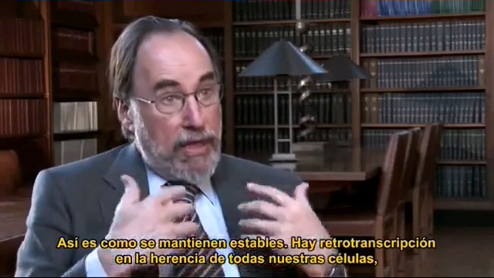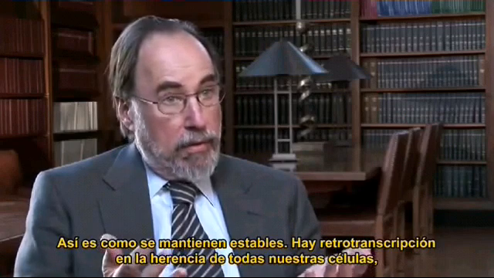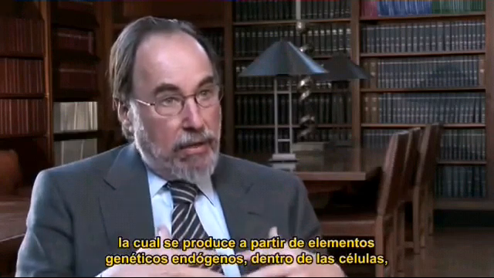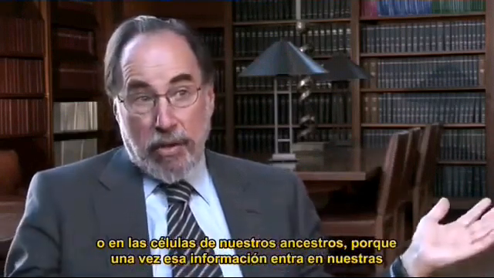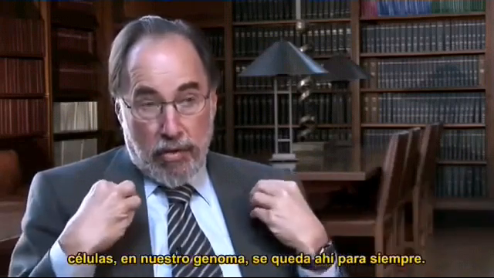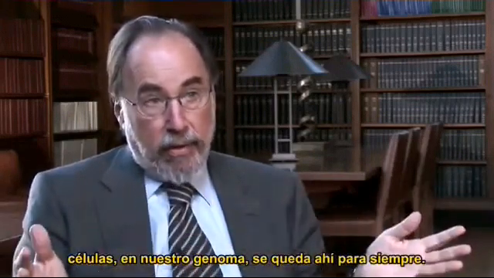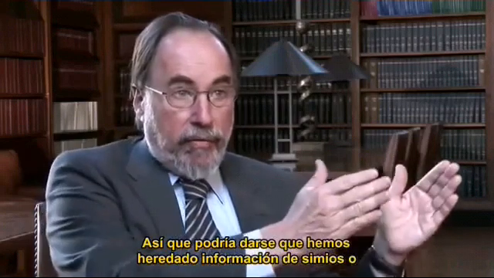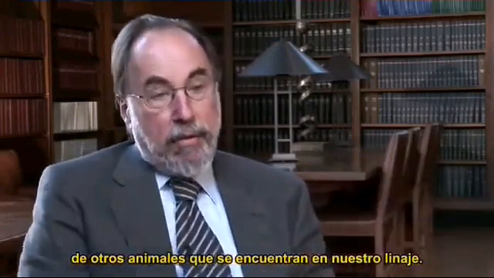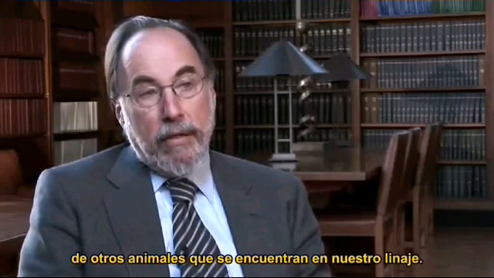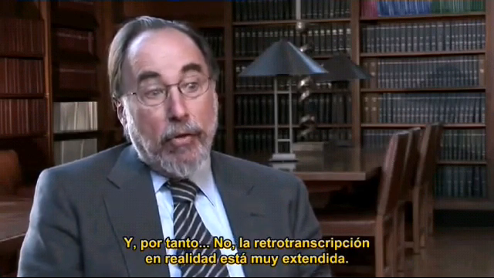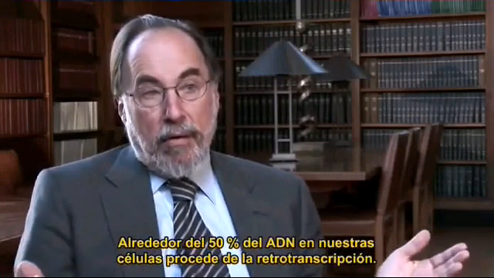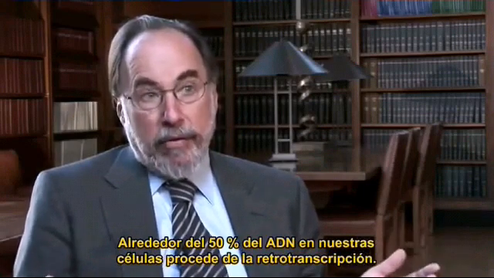There is reverse transcription in the inheritance of all of our cells, which comes about from endogenous genetic elements in the cells or in the cells of our ancestors. Because once that information gets into our cells, into our genomes, it stays there forever. So it could be that we've inherited information from monkeys or from other animals that are in our lineage. And so, no, reverse transcription is actually very widespread. Something like 50% of the DNA in our cells comes about by reverse transcription.